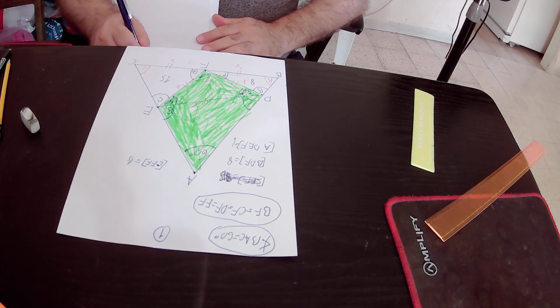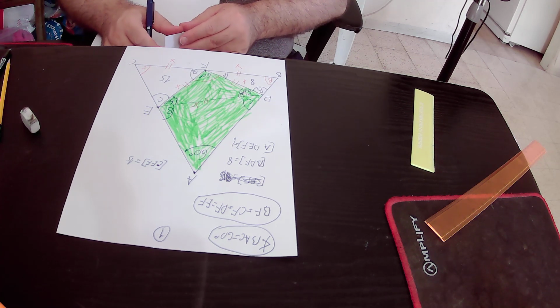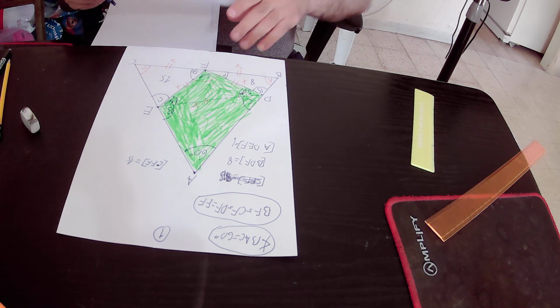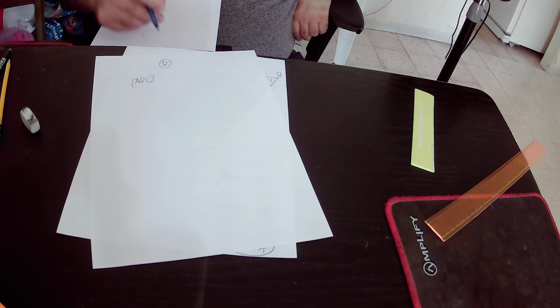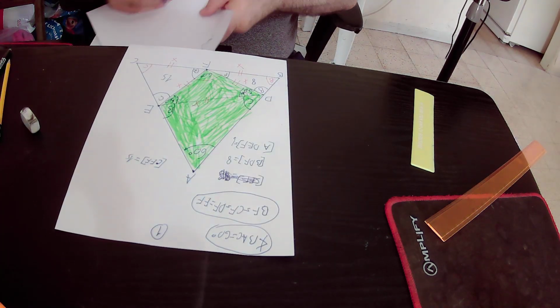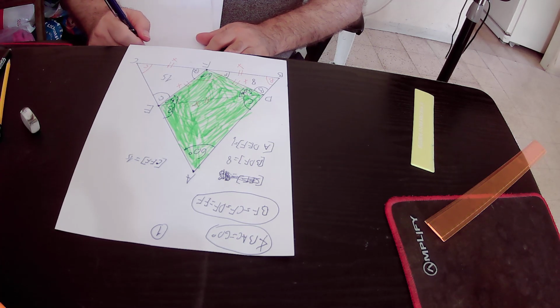According to rule number 3, the area of triangle ABC over the area of triangle ADE, that is the ratio between the areas of those two triangles, is equal to the square ratio of the corresponding sides.